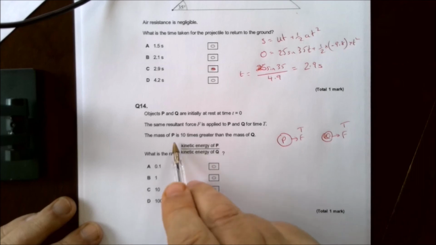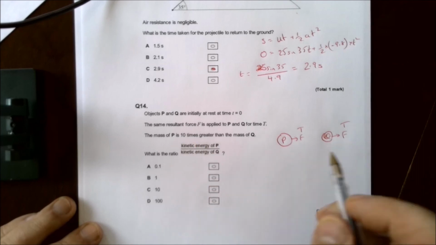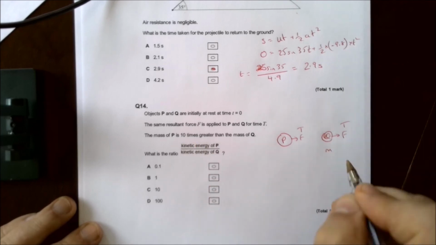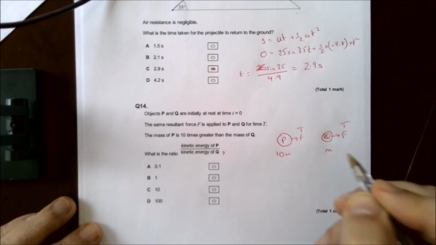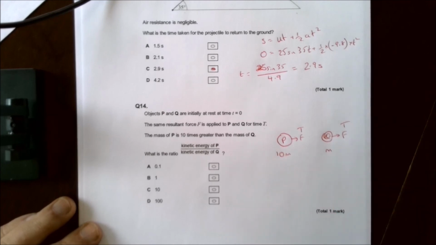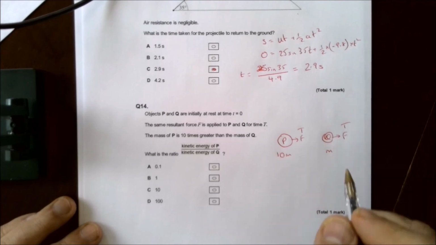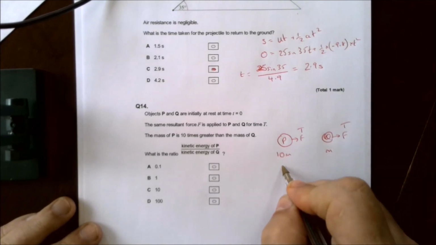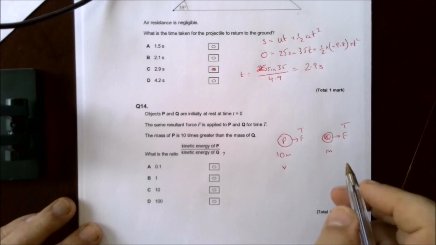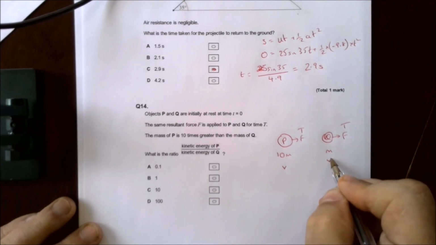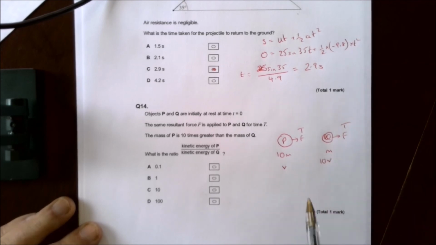But P has a mass 10 times greater than Q. So if this is m, this is 10m. But the change in momentum is the same. So the momentum at the end of this has to be the same. If this has got a velocity of v, this has got a velocity of 10v, because either way the momentum is 10mv.